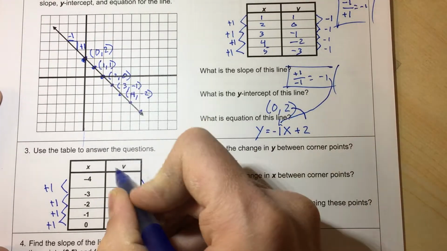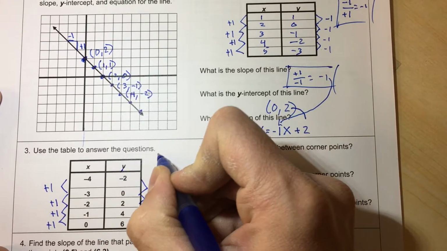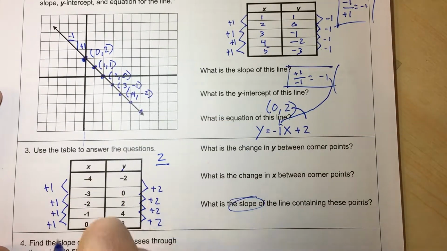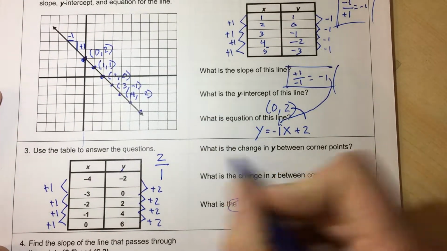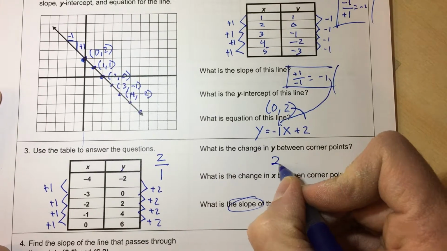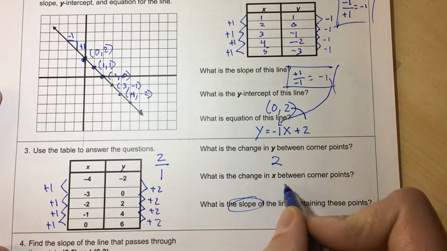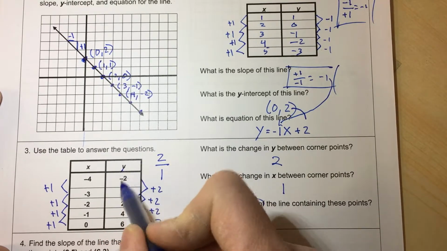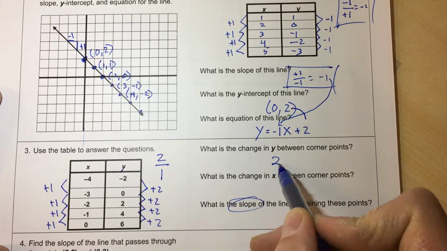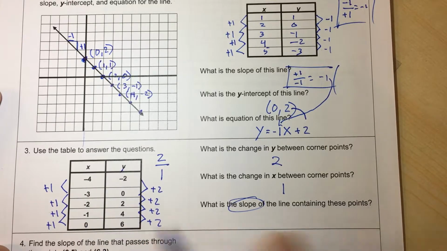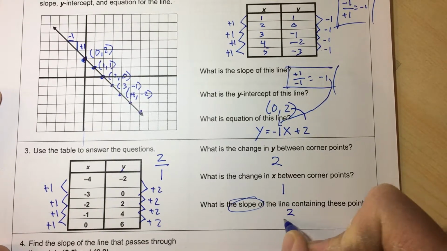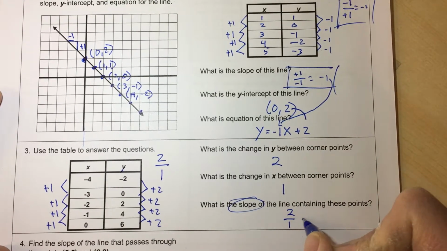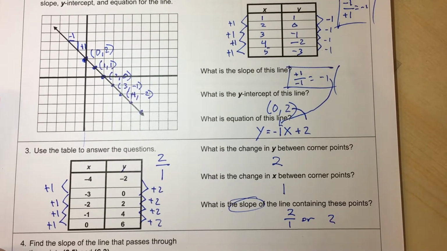So our rise, or our y values, are 2 over 1. So our change in y is 2. Our change in x is 1. So it says, what is the change in y in the corner points? Our change in y is positive 2 each time. Our change in x is positive 1 each time. So for the slope, I would accept 2 over 1, or I would accept 2.